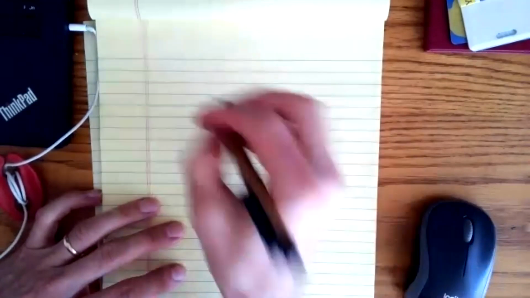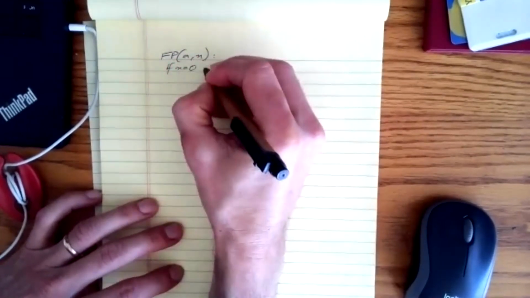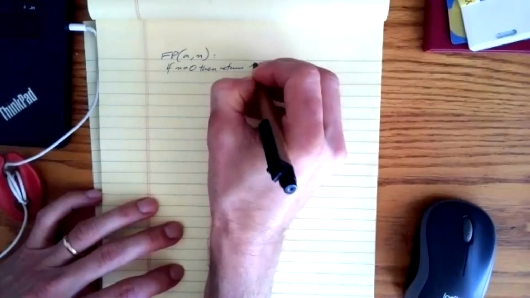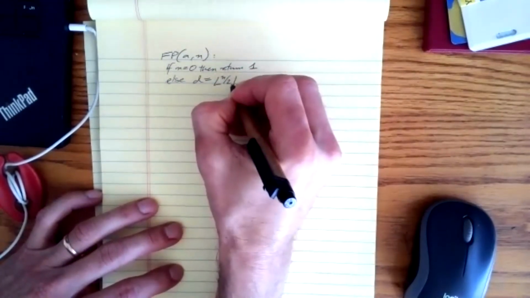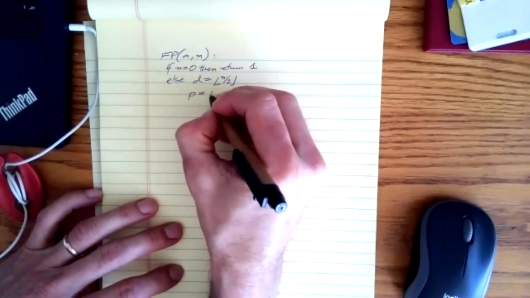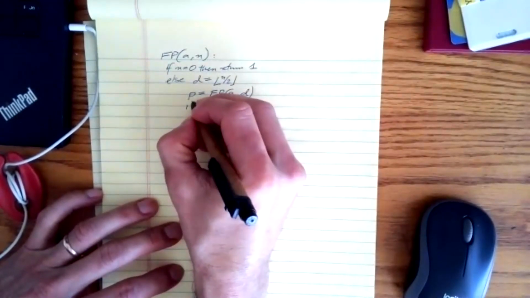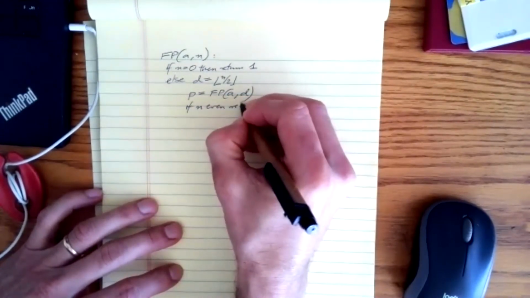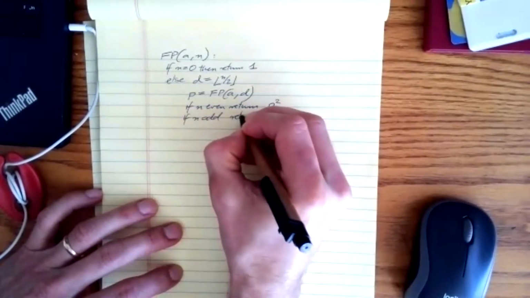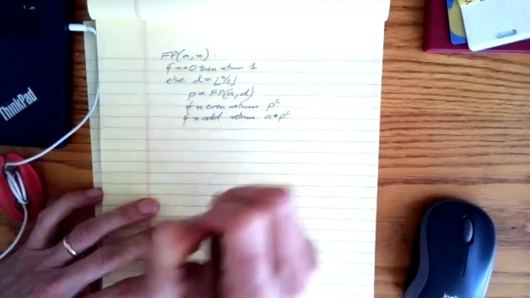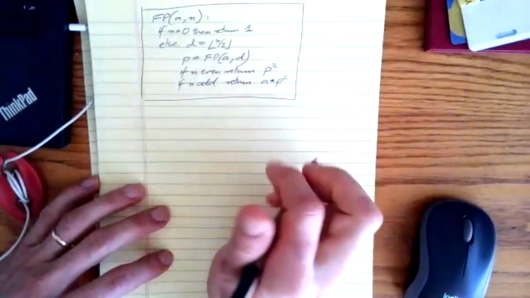Let's copy this FP algorithm. FP of a, n: if n is 0, then return 1. Else compute d, which is floor of n over 2. Then p, which is running FP on this exponent. And then post-process: if n is even, then return p squared, and if n is odd, return a times p squared. So this is this correction. And I argued before that this algorithm is indeed correct.